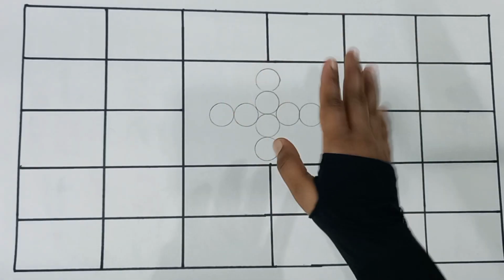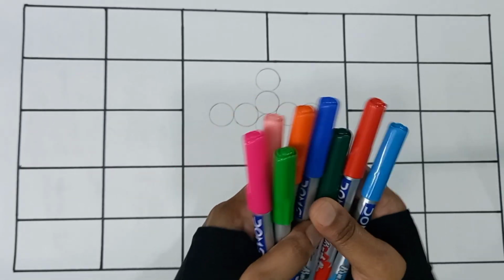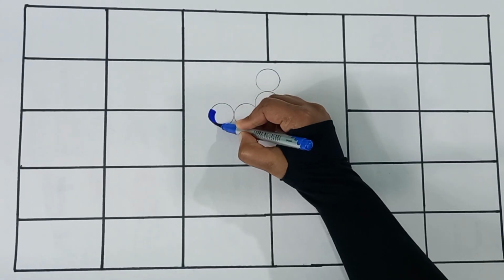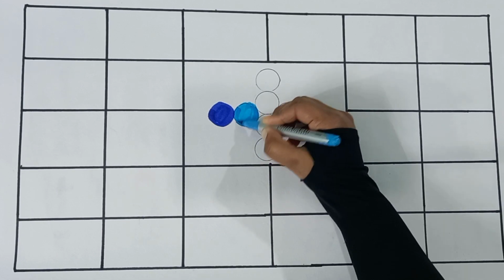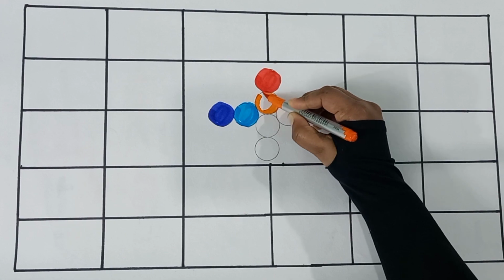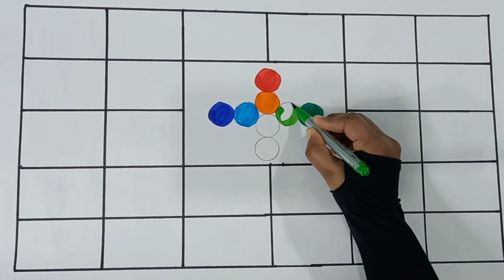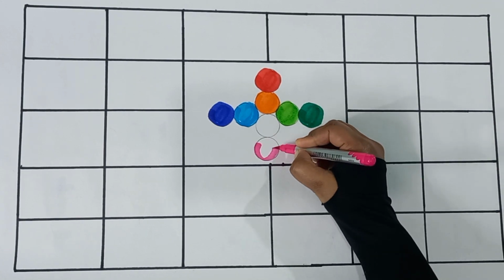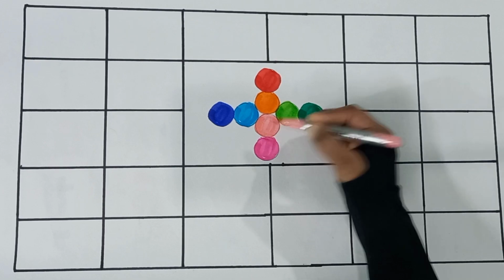Hello, kids. Let's learn some colors. Blue color, sky blue color, red color, orange color, dark green color, light green color, pink color, rose pink color.